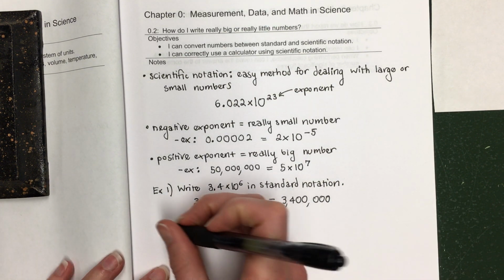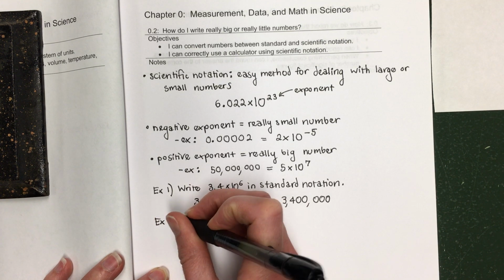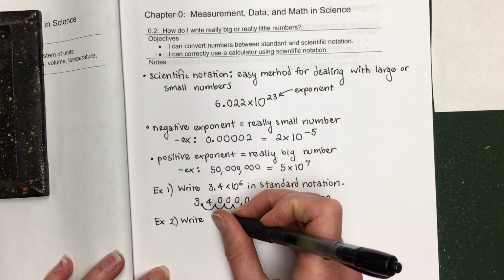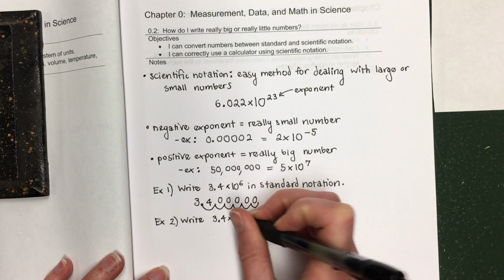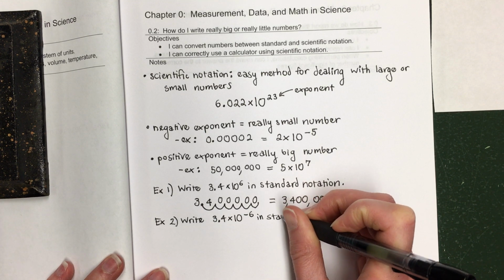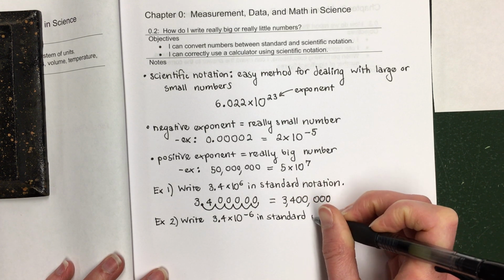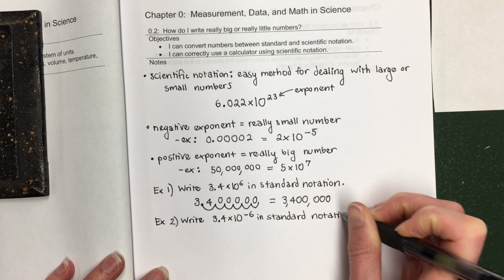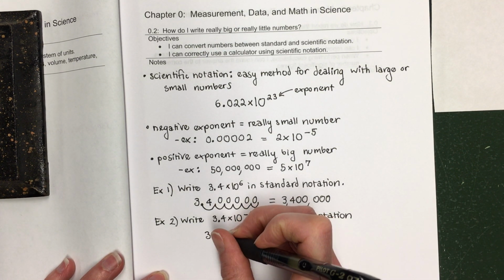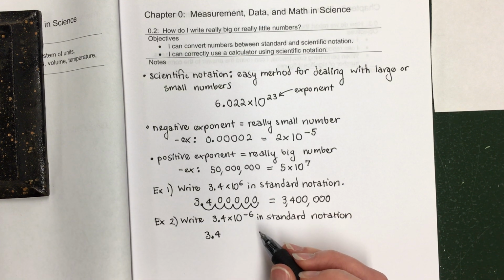Okay, let's do another example, but with a negative. So we're going to write 3.4 times 10 to the negative 6th in standard notation. So we're starting out with the same thing, but because it's a negative exponent, that means it needs to be a small number.